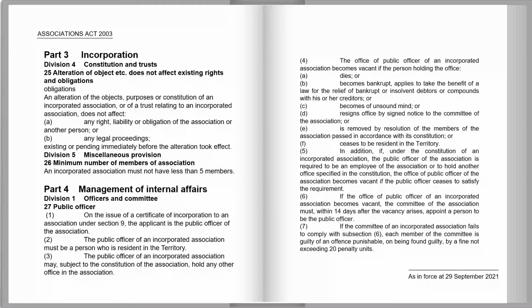25. Alteration of object, etc. does not affect existing rights and obligations. An alteration of the objects, purposes, or constitution of an incorporated association or of a trust relating to an incorporated association does not affect (a) any right, liability, or obligation of the association or another person, or (b) any legal proceedings existing or pending immediately before the alteration took effect.